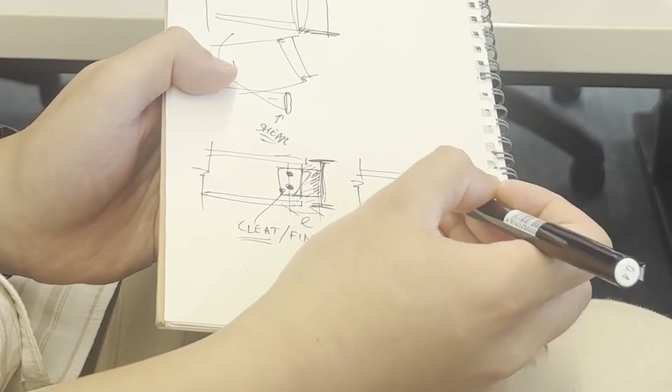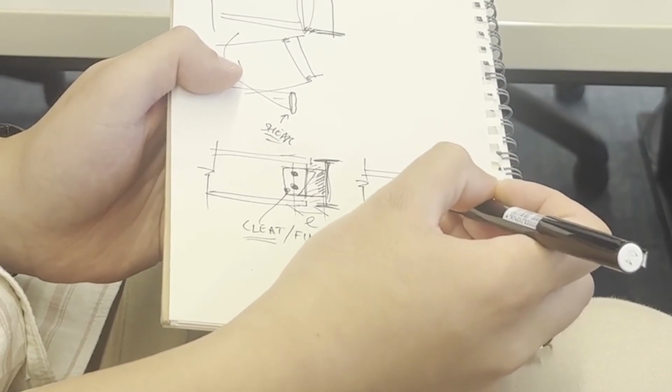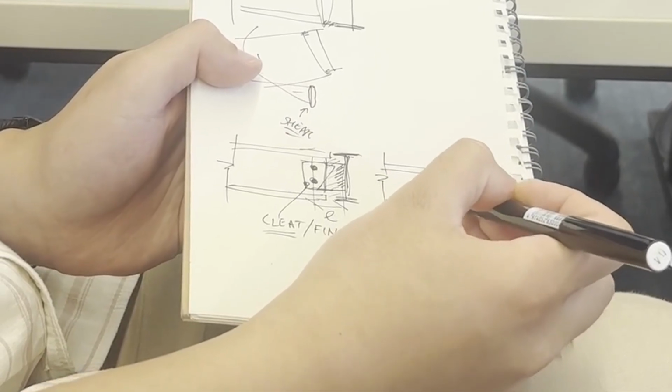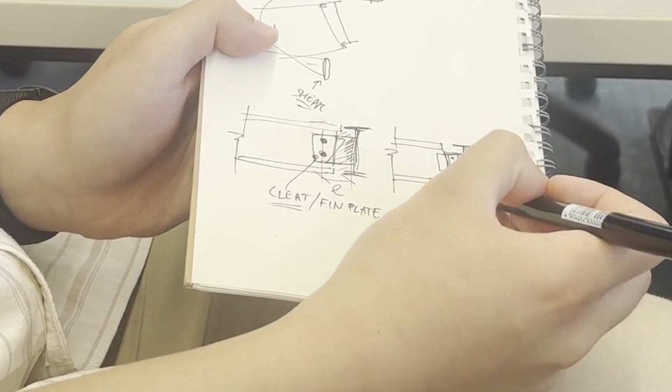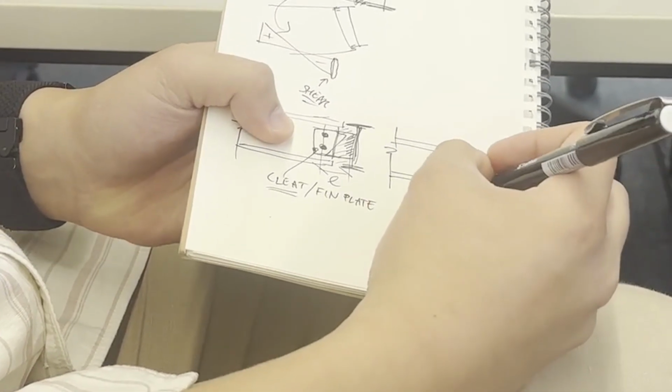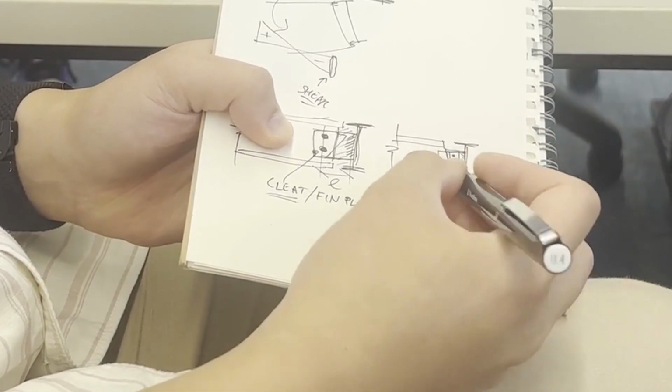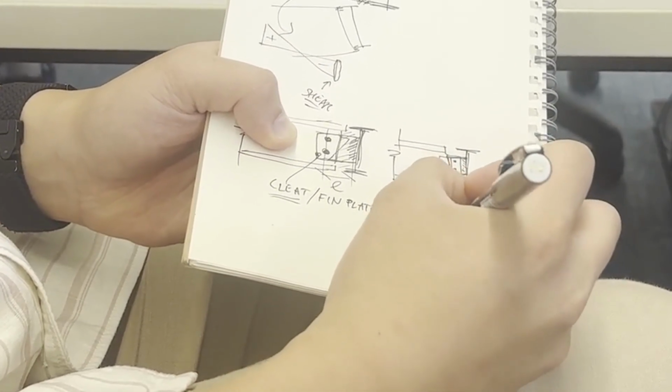In fact, it might be a little bit shorter like that. So now you don't have as big of a lever arm. And this is the most optimal design. It acts as a pin support. This is pinned, and it's a shear connection.